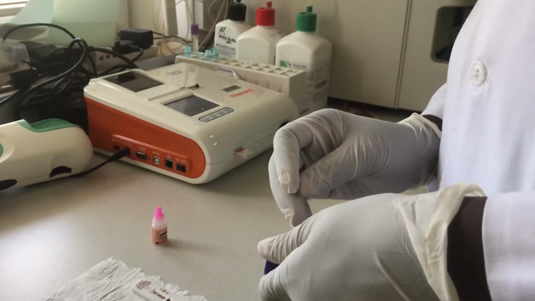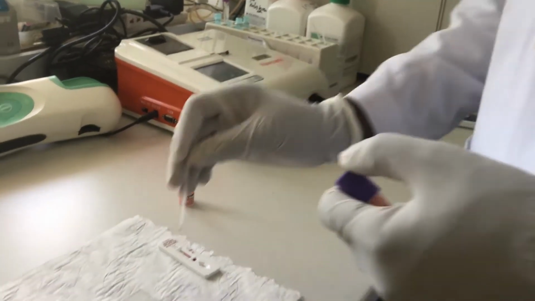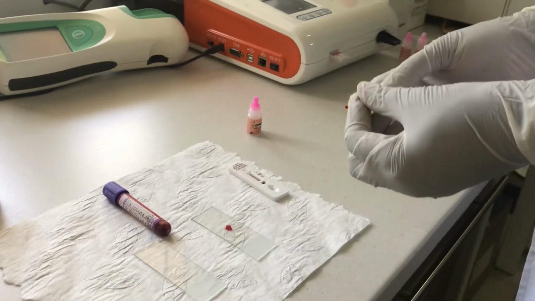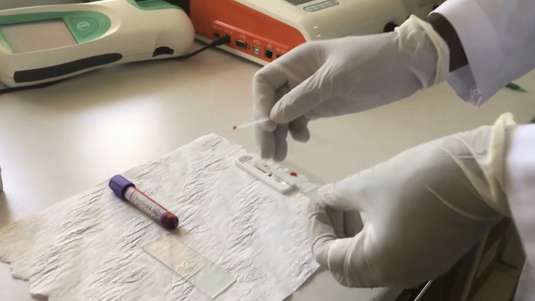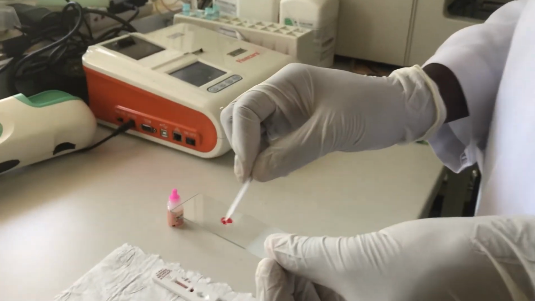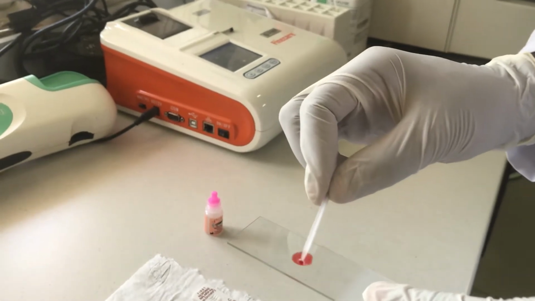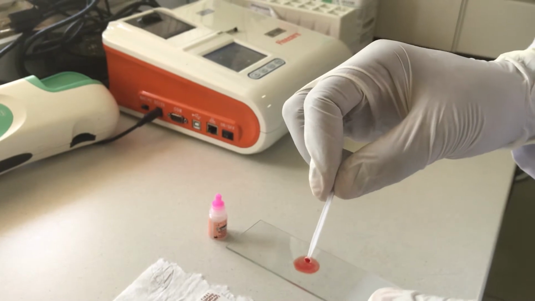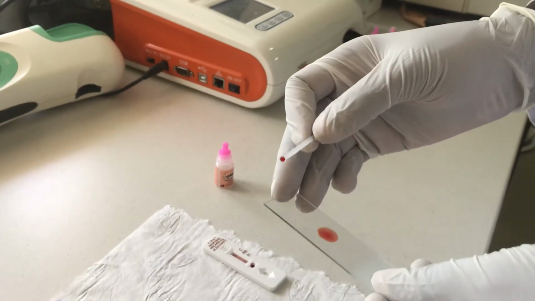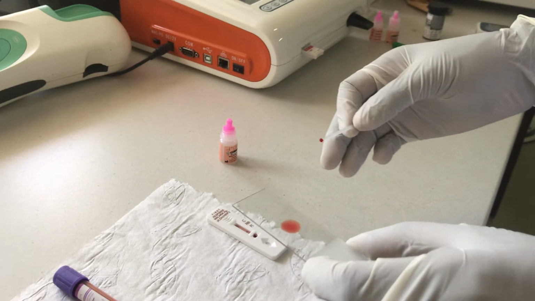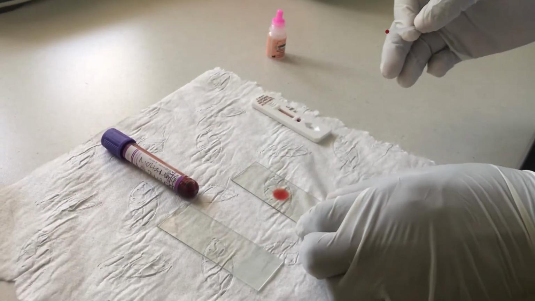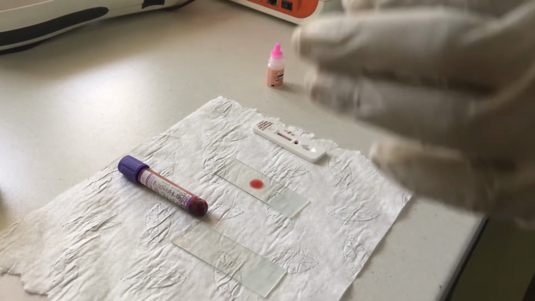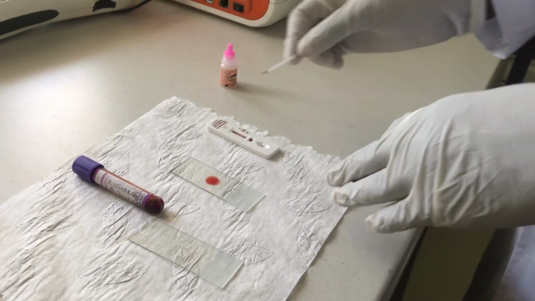So you add your smear in the middle of the slide, like that, and you spread it in a circular form to this diameter. Okay? So when you have your smear, not too thick, not too thin, it can be translucent. This is a standard thick smear, not so wide, but in the middle of your slide. Okay?